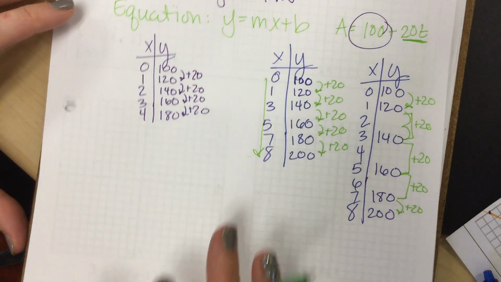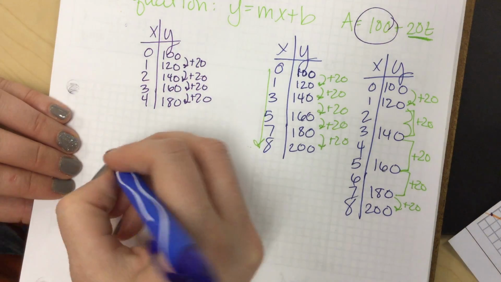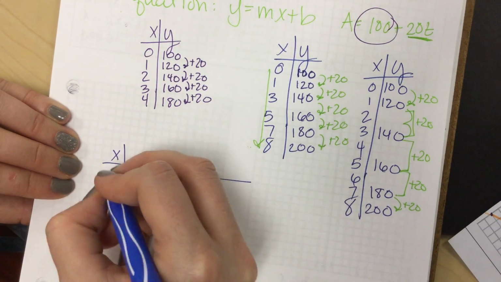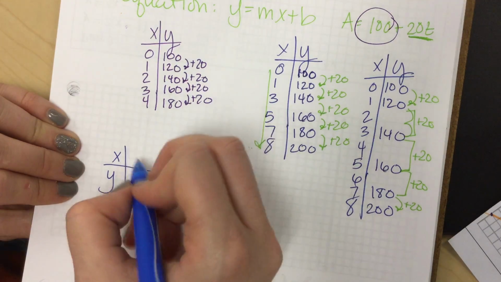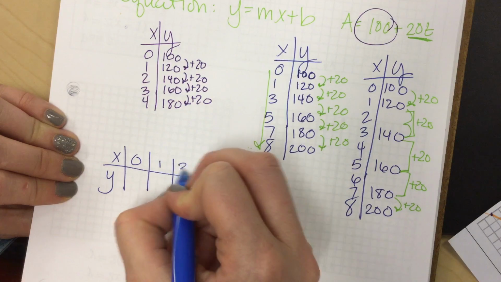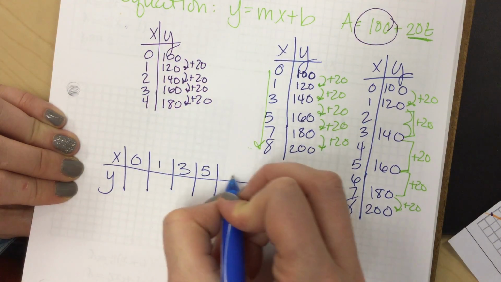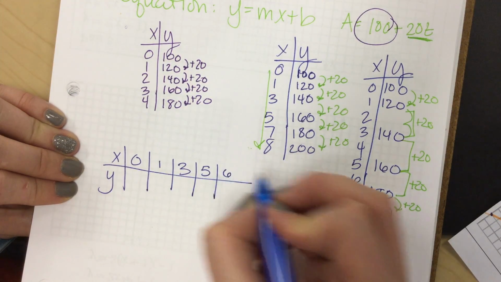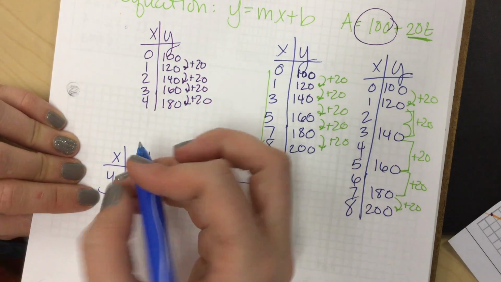Additionally, sometimes it will not look linear because of the way that the X's are counting. 0, 1, 3, 5, 6, but then it will be linear.